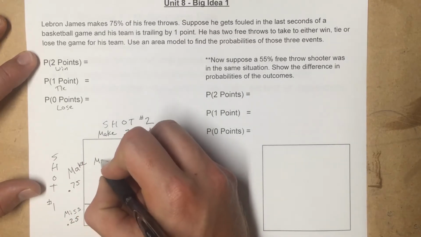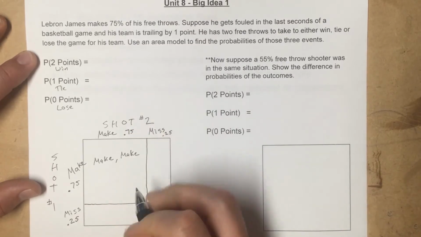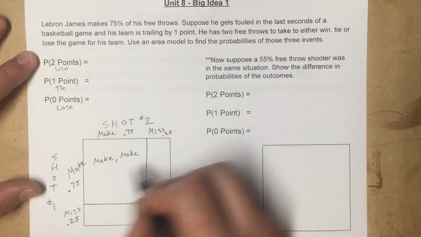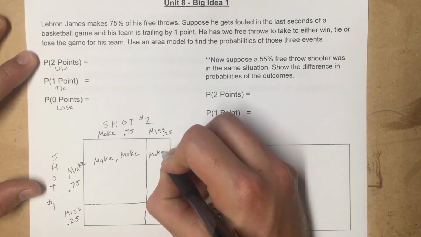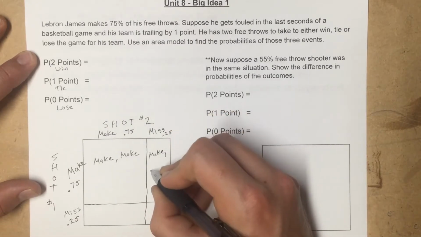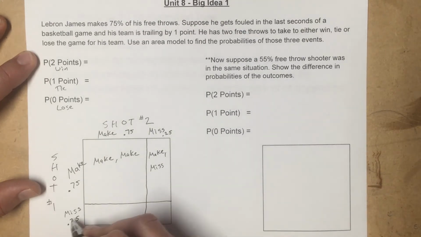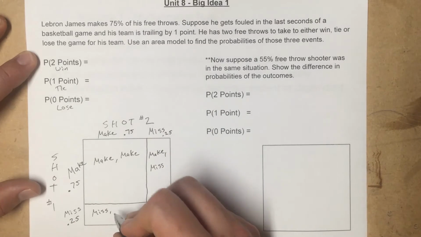So this area right here represents the times that he's going to make both shots. This area over here represents shot 1, he makes it. But shot 2, he misses it. Okay. This area right here, he misses shot 1. Shot 2, he makes it though.